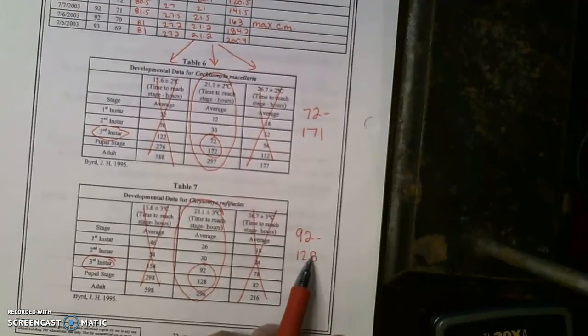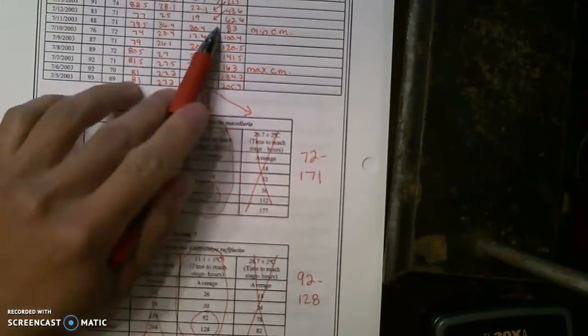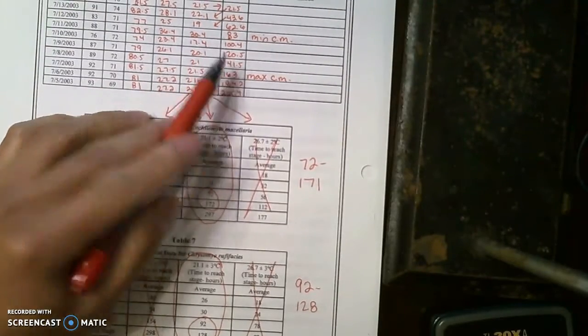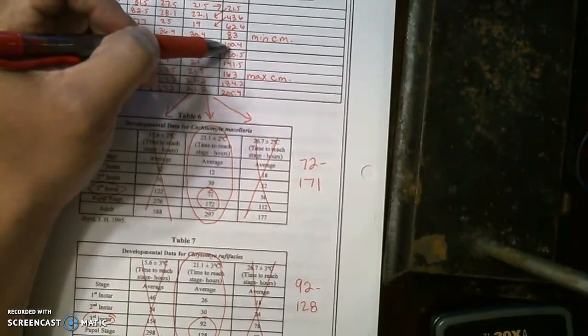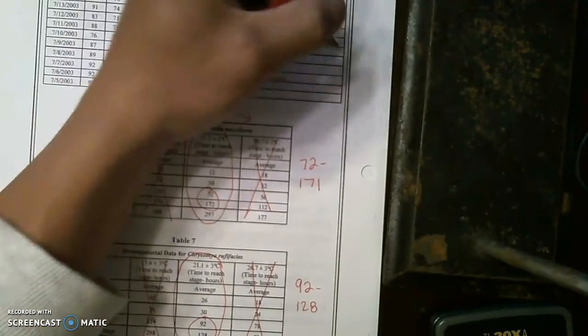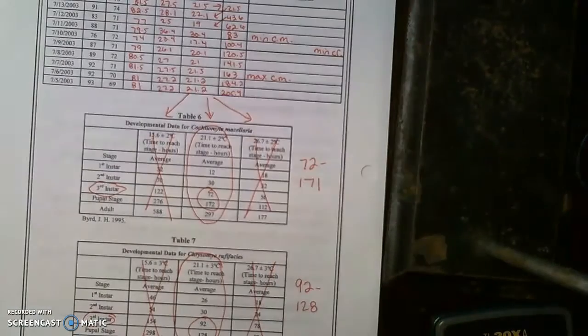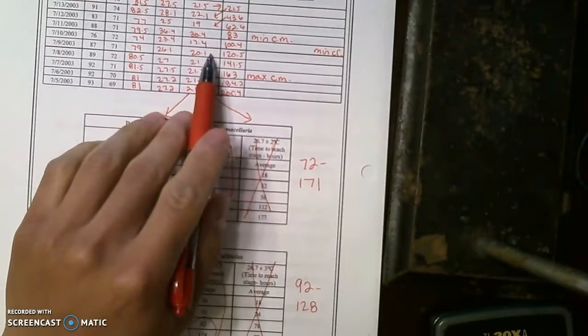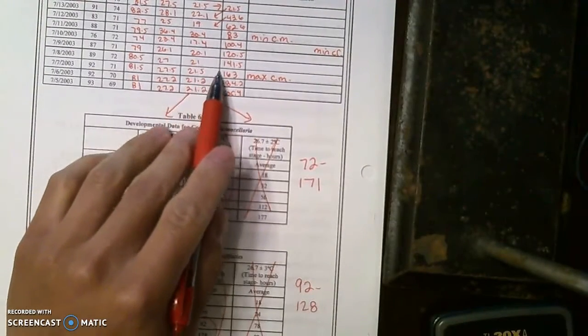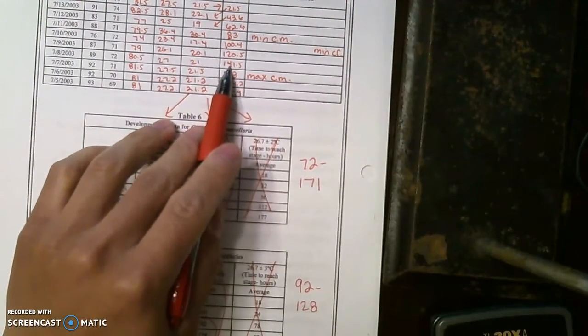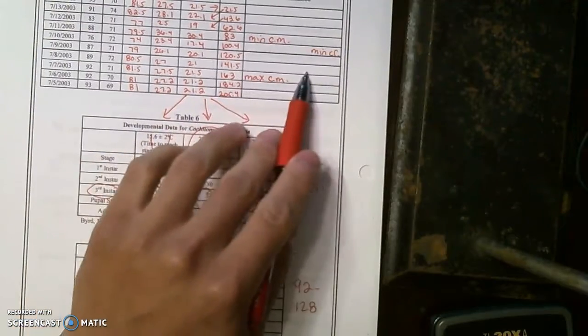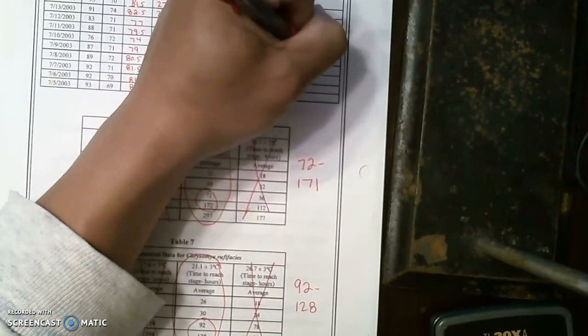Therefore, I'm going to take this range and fit it in my range up here. 92 without going over would fit at 100.4, a minimum for this fly. And at 128, my max would be 141.5 without going under.